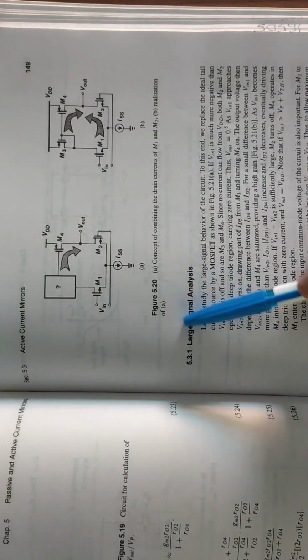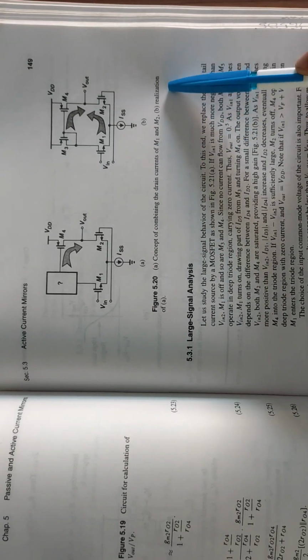Here you can see the figure, a concept of combining the drain currents of M1 and M2, and the realization of it in A.